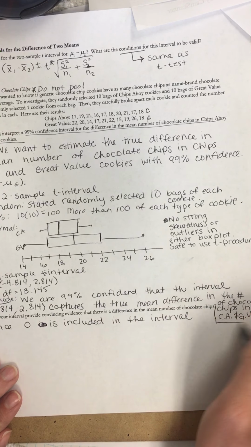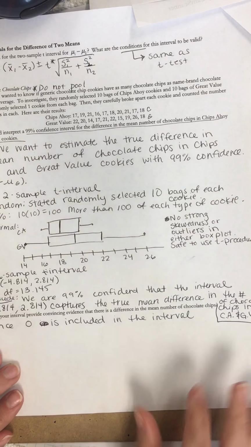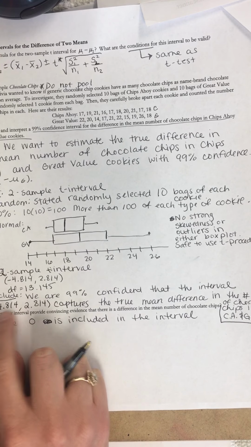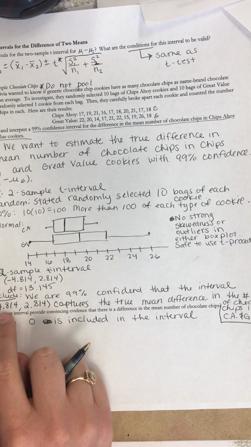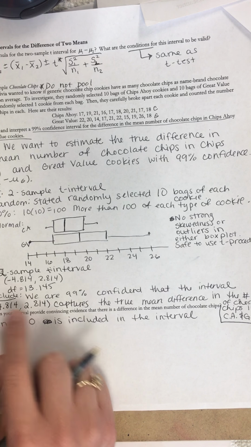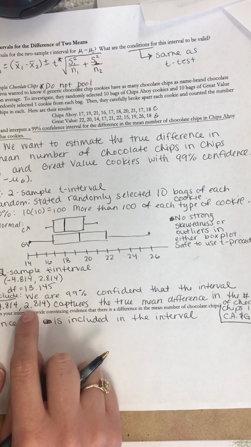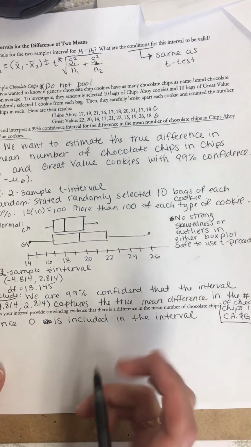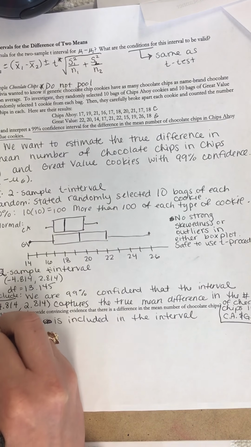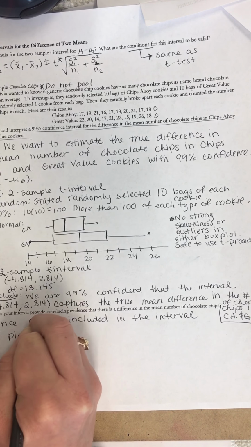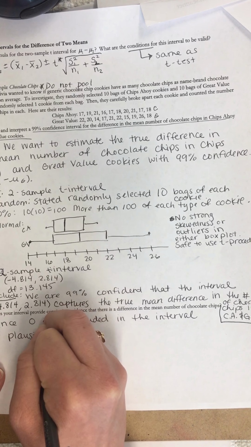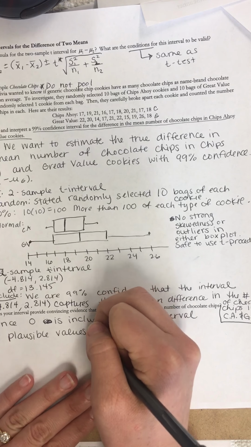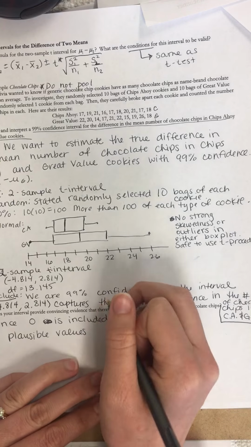So remember your interval there, that's an interval of plausible values for the true mean difference. So we don't know, it could be anything from way over here that would say that Great Value actually had more to way over here that says that Chips Ahoy has more. So since 0's in there in the interval of plausible values, we don't have convincing evidence that there's a difference.